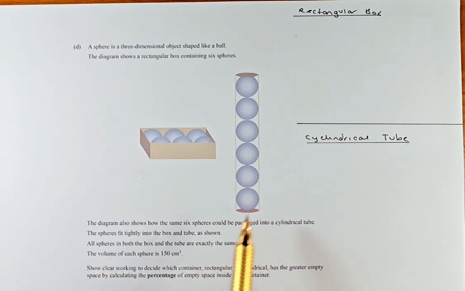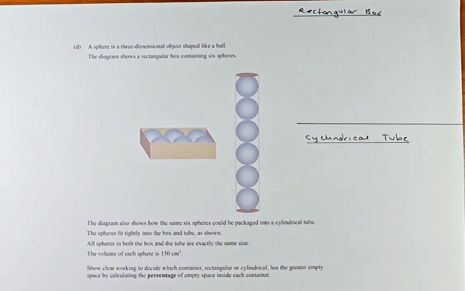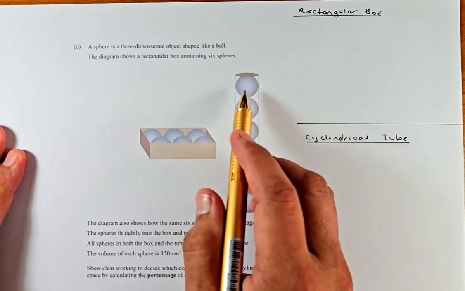All spheres in both the box and tube are exactly the same size. The volume of each sphere is 150 cm³. Show clearly and decide which container, the rectangular or cylindrical, has a greater empty space, by calculating the percentage of empty space inside each container. So this is quite tricky. Before we can do that, we need to know the radius of one sphere and also the diameter.